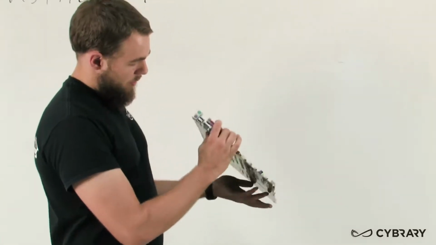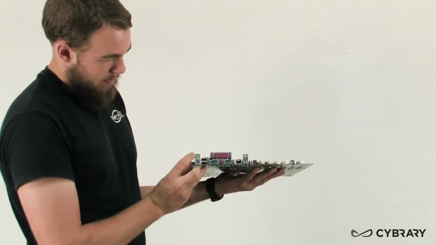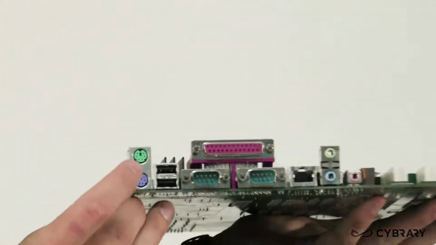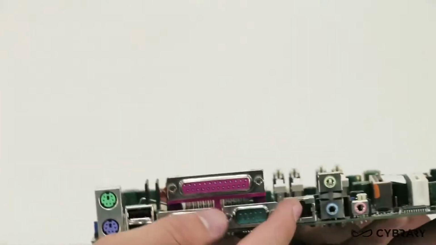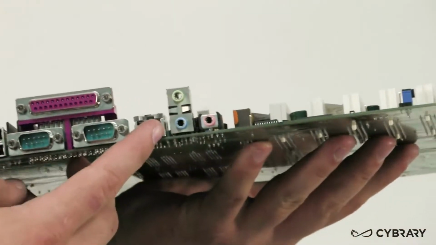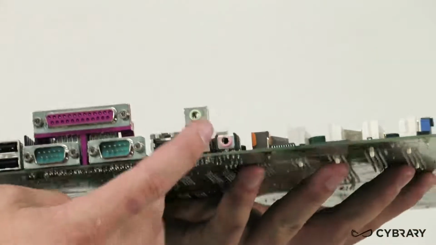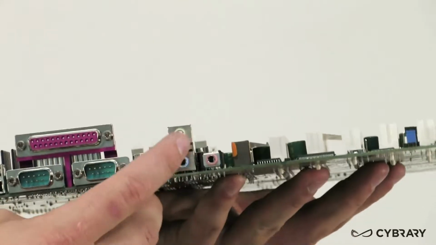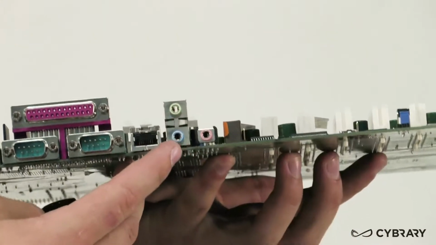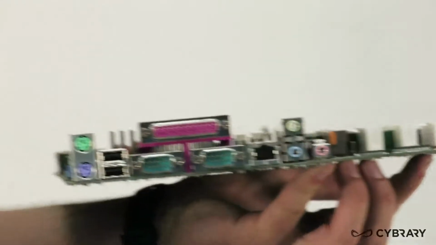On this one, we not only have USB ports, but we also have the PS2 connectors for our mouse and our keyboard. We have our Ethernet. This one does not have a FireWire connector, but sometimes you'll see those built in as well. But we do have our digital audio built in already. Sometimes we'll have VGA and DVI connectors for our video.